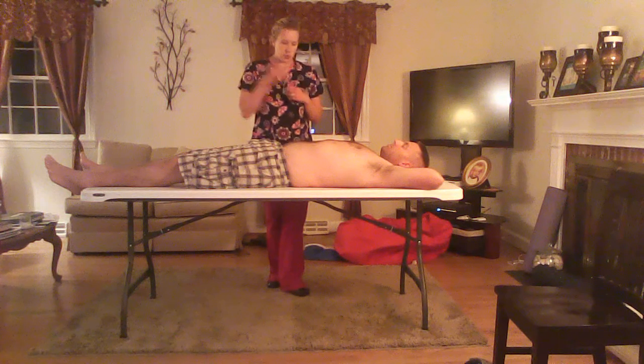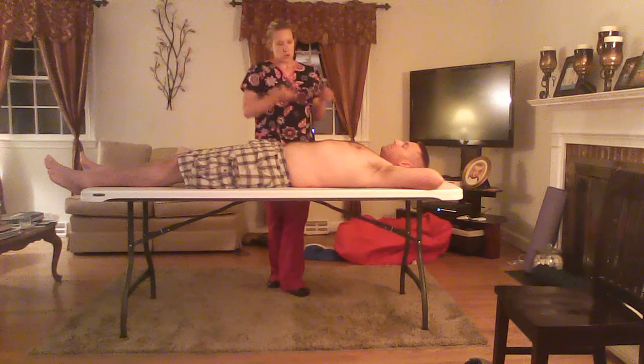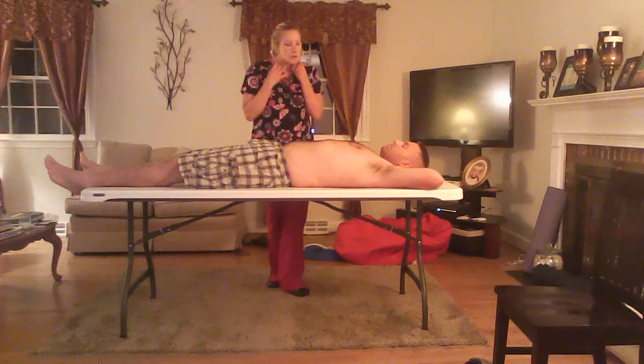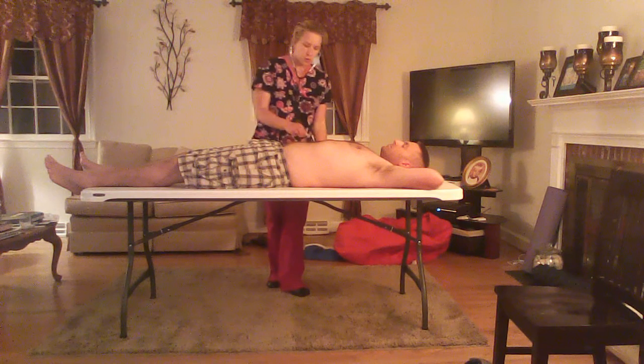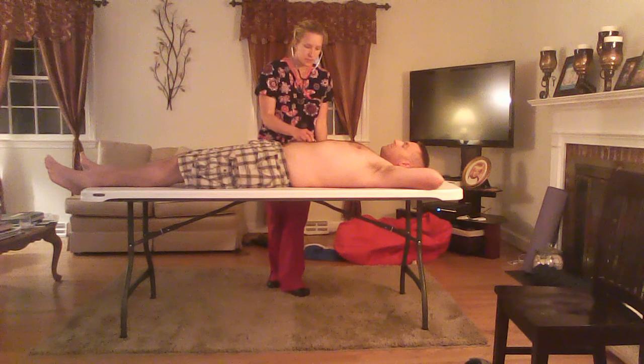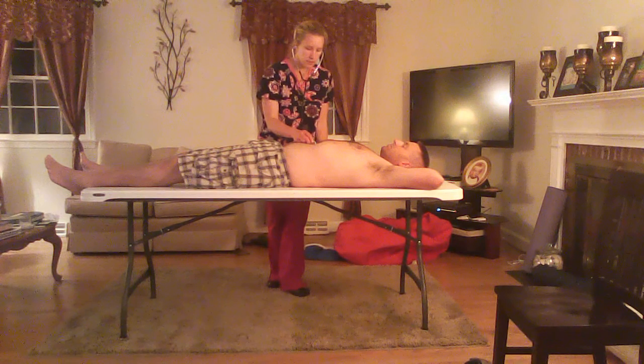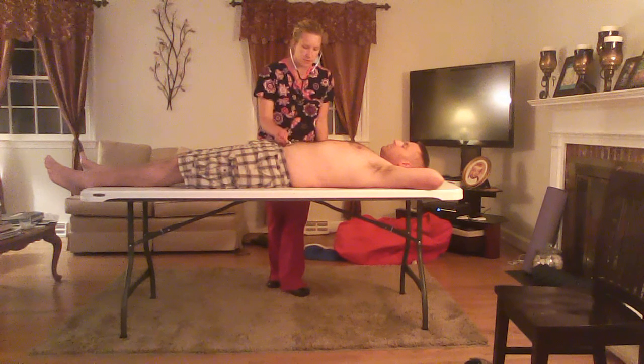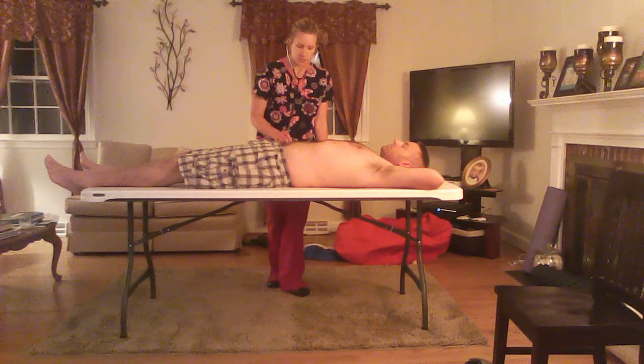And we are going to auscultate, starting with the right upper quadrant, left upper quadrant, left lower quadrant, right lower quadrant.